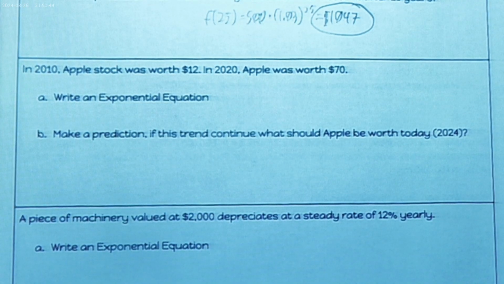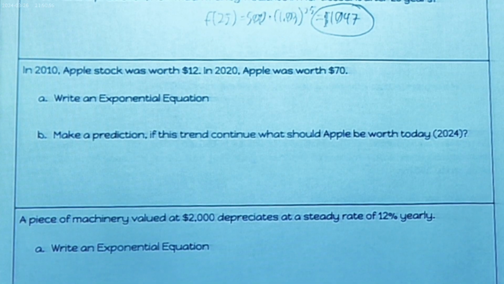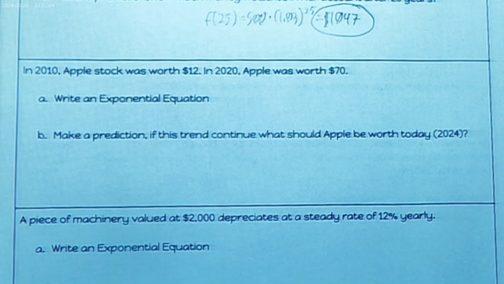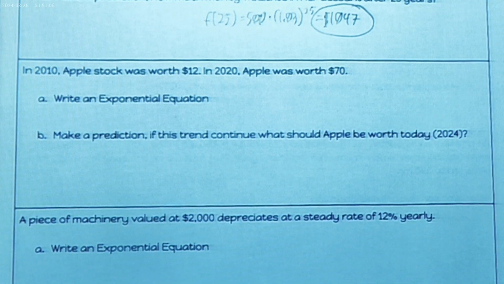Because what happens is if you start in 2010 and they want to know what the answer is in 2020, they aren't interested in you feeding in 2010, 2020. What they're interested in is the change over time. So they're interested in how many years have passed in order to affect this change. So in that case, we're not looking at 2010, 2020. We're looking at 0 and 10.